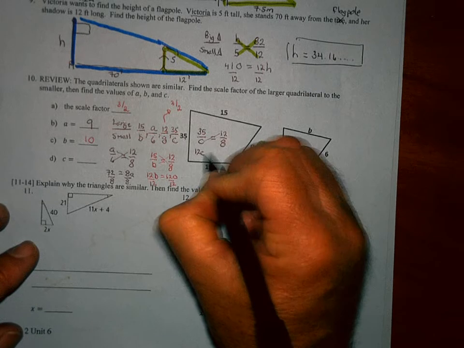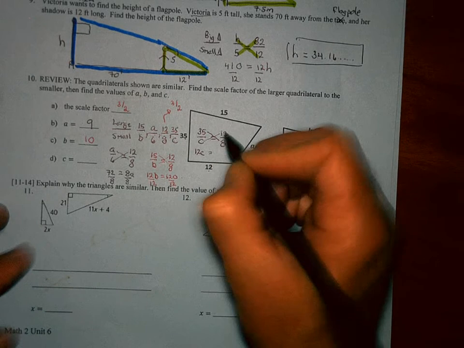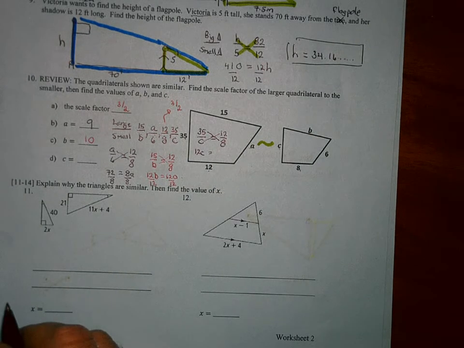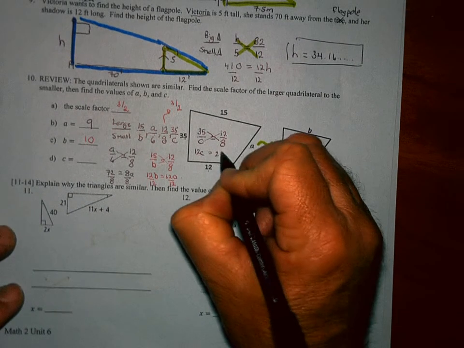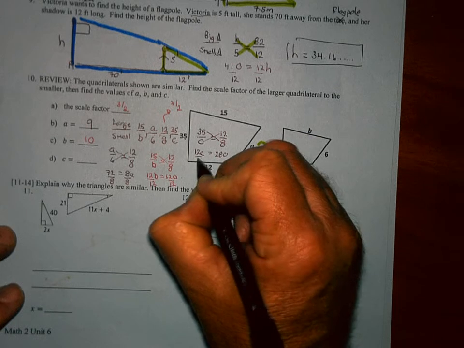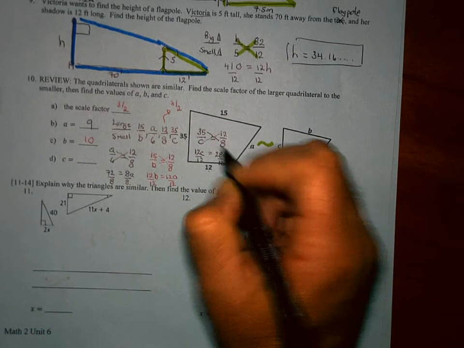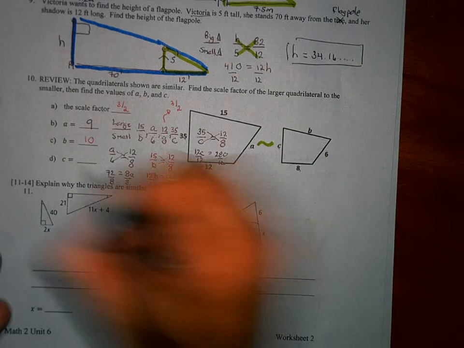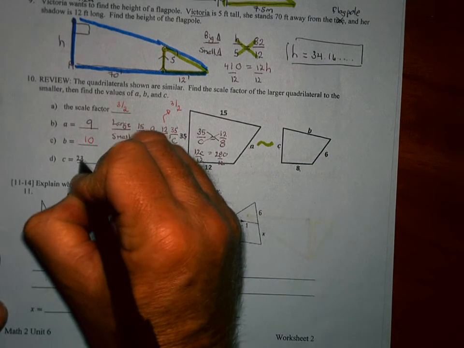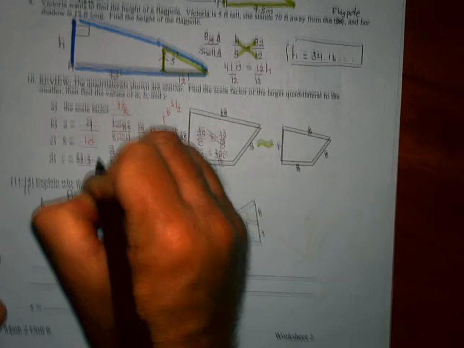That's equal to 35 times 8. Doing this one off screen on a calculator, 280. Then I divide by 12, and c is equal to 23.3 repeating. There's number 10.